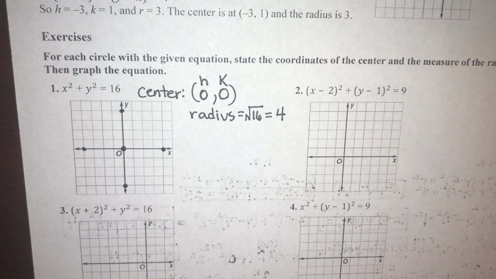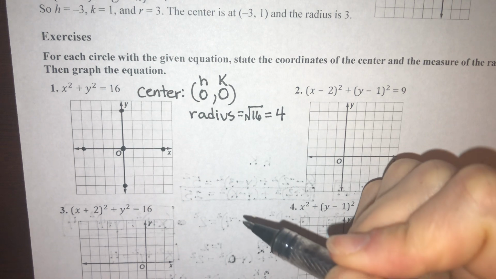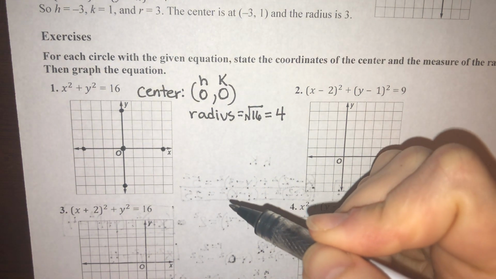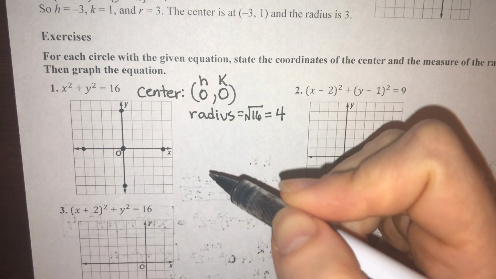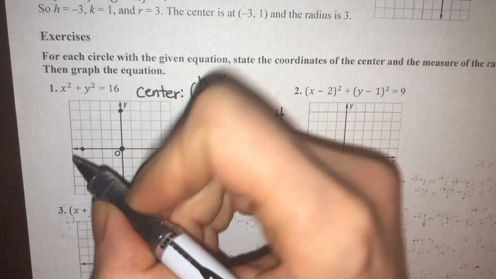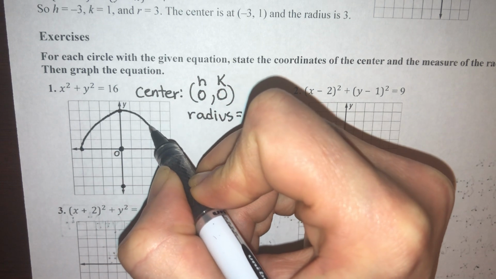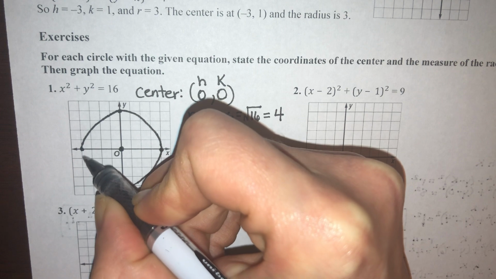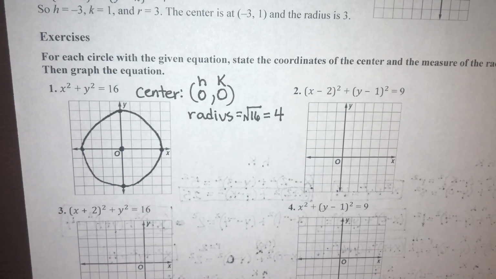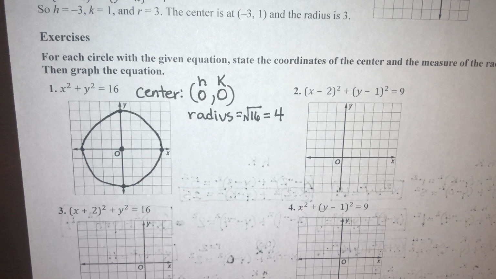This is easier said than done. If we were in the classroom, I'd pull out the compasses and give you the option of grabbing one of those to help you make it nice and pretty if you want it. It's not absolutely necessary to do so though. If you can just kind of do your best attempt at a circle, that will be fine. There we go. There's my best attempt. So the circle is graphed.